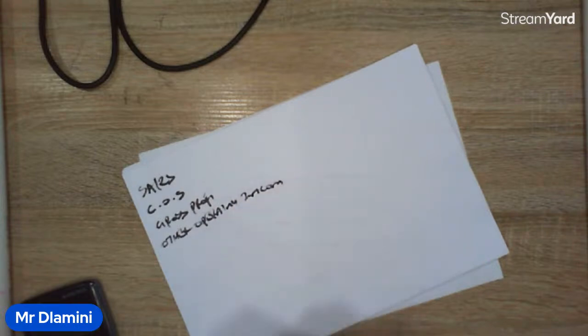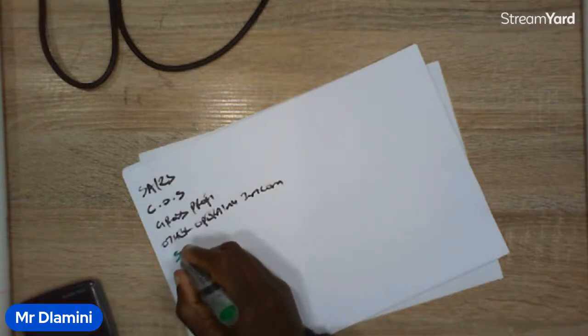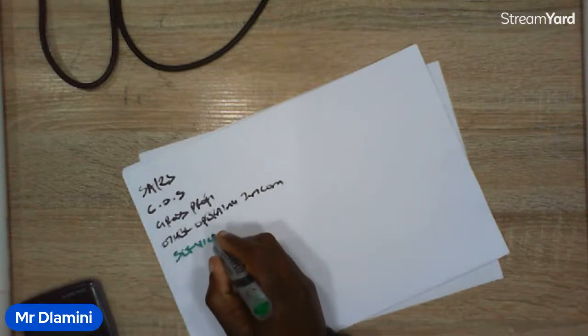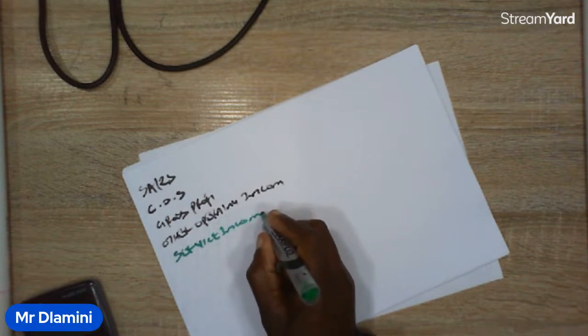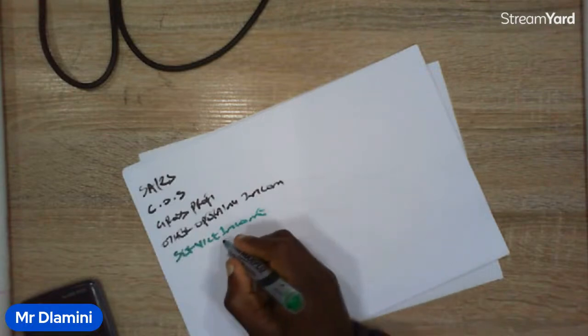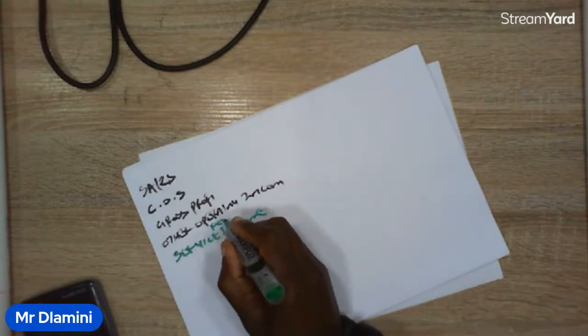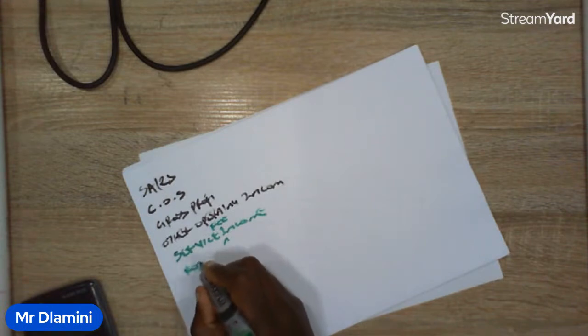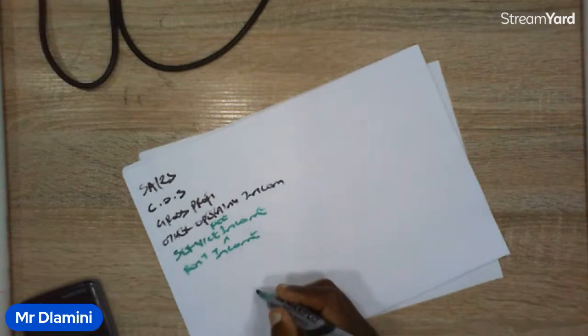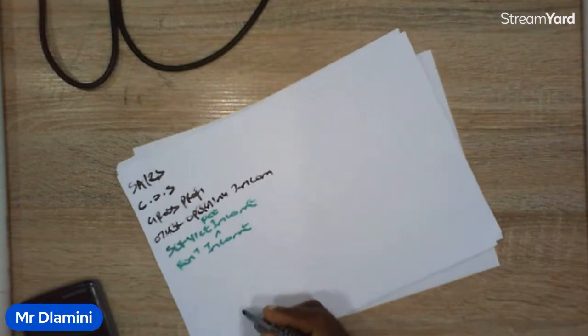Then we can also have those income. It can be service income fee. Okay, service income fee. There's a service income fee here. Rent income. There's also rent income here. Rent income, right? And other income that can be on the question, right?